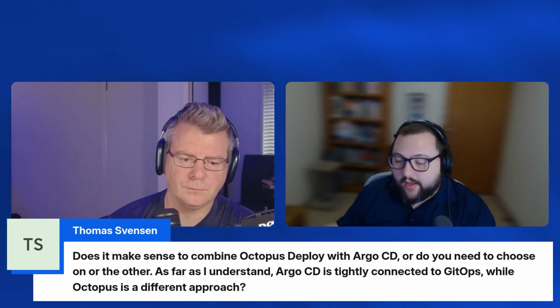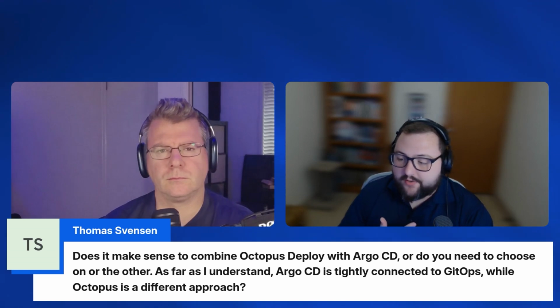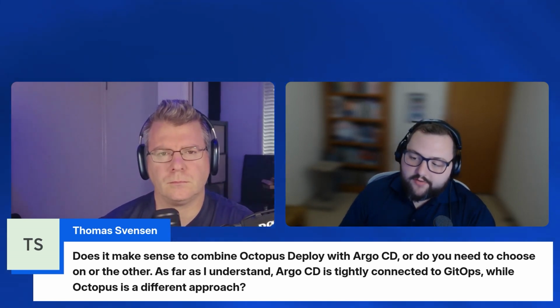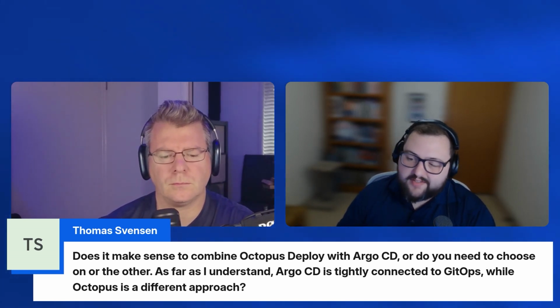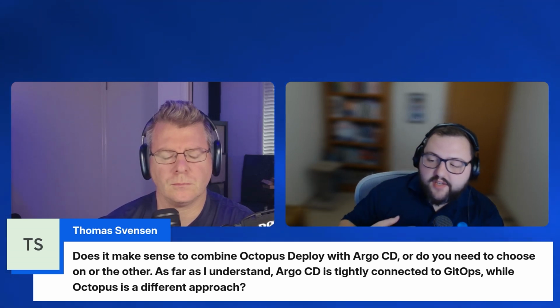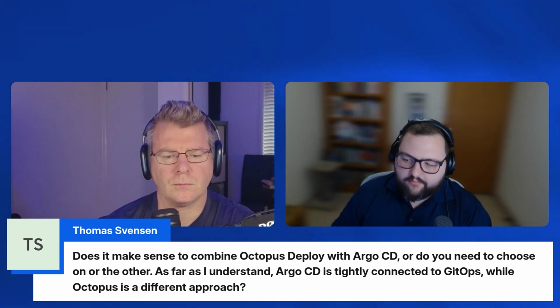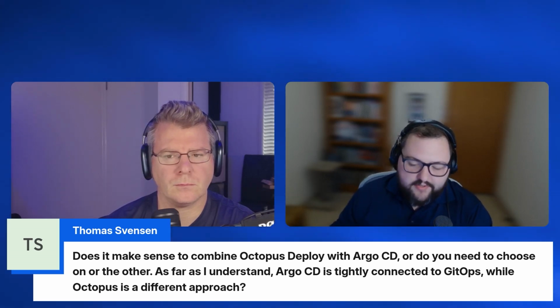For example, you might already use Octopus Deploy to deploy some of your .NET apps to your Windows servers. Or you might use Octopus Deploy to deploy to things like your AWS Lambda functions or your Azure Functions and all of that kind of stuff. And that's something that Argo can't do by default.